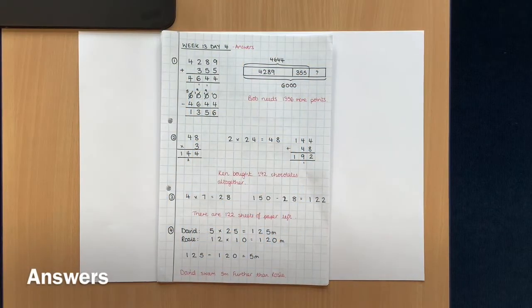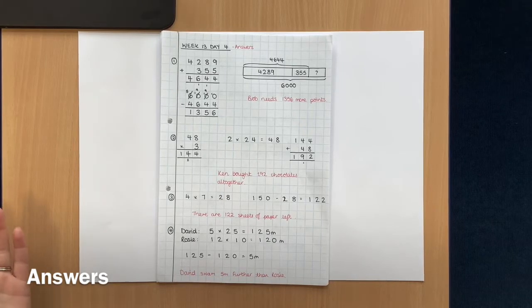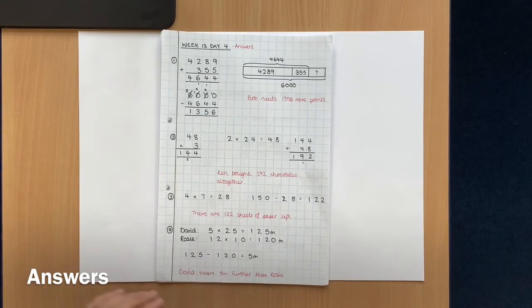Year 5. We've made it to Friday of week 13 of our learning. So today I'm going to start by showing the answers from yesterday. Now there are 4 pages of them, so I'm going to show one page and then I'm going to ask you to pause and check your answers and then go through the pages like I did yesterday.